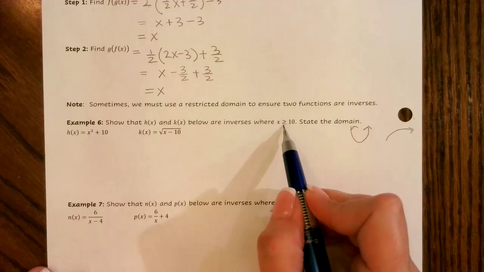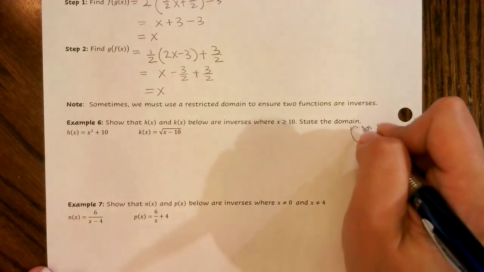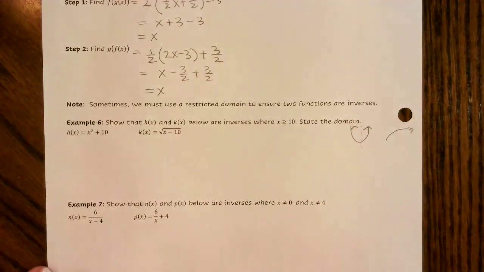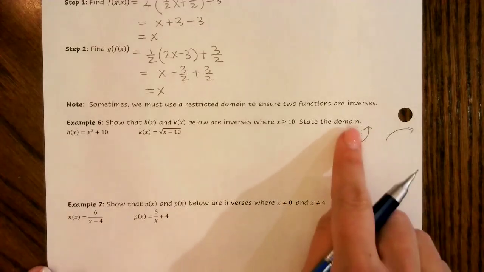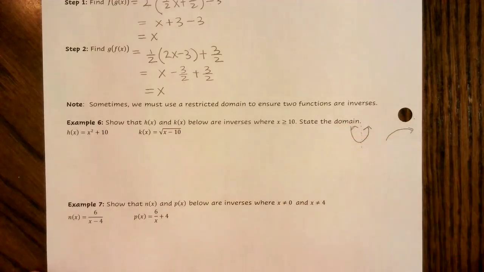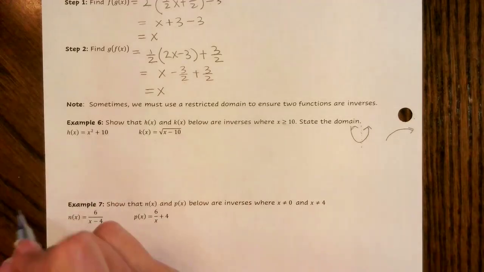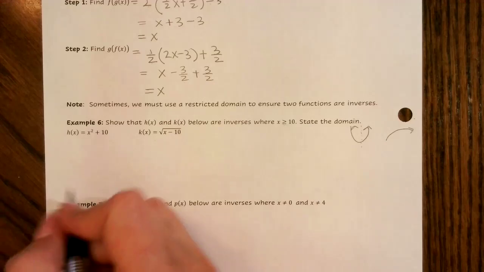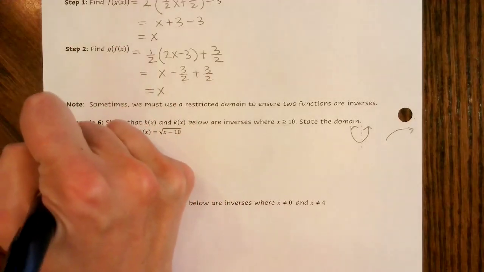So this says when x is greater than 10. And what it's doing is limiting to one side of the parabola so that you're able to find the inverse function, which would just be one side. So one side would reflect to the one side. All right. So in order to do that, we're going to go ahead and find our h of k of x here.